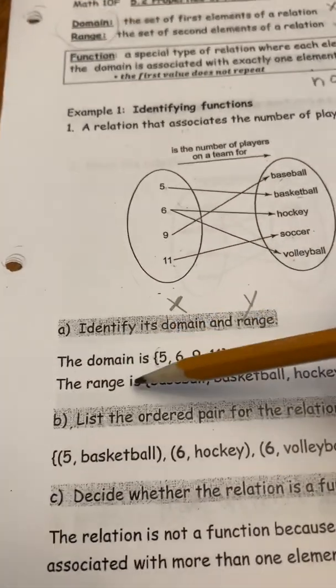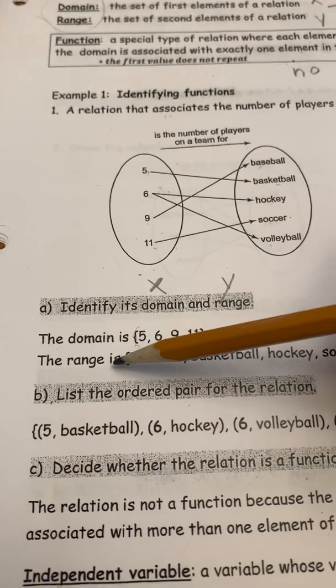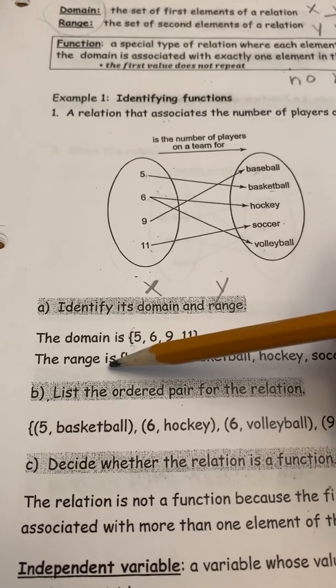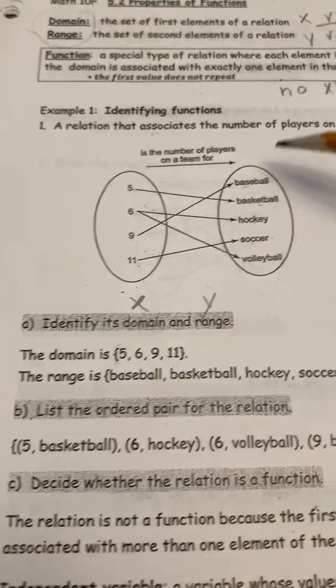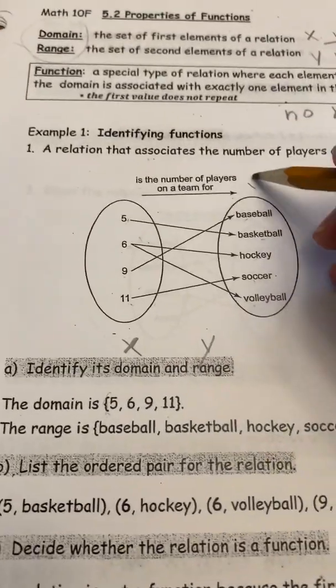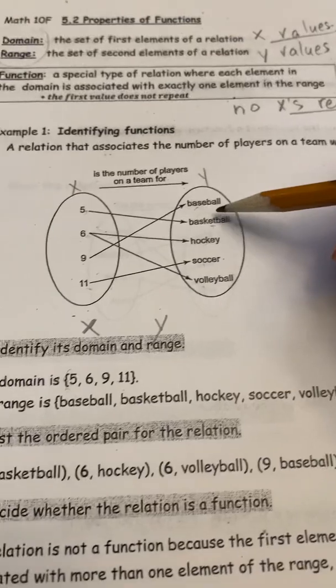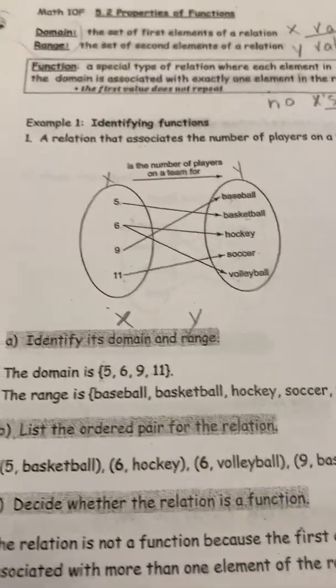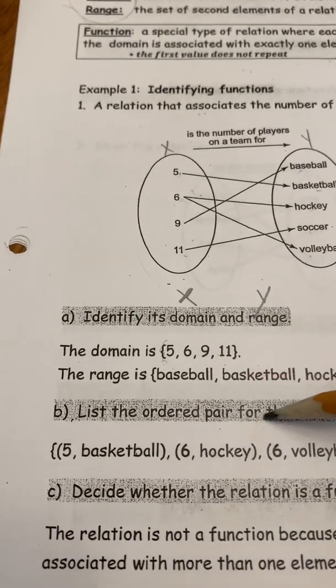Now this is where it starts to get a little different for you, because we're used to just using numbers when we're talking about X's and Y's, and we're not going to now in this unit. The range is, and here are our Y's, this was our X's, this is our Y's. So we're just going to list baseball, basketball, hockey, soccer, and volleyball. That's my range.